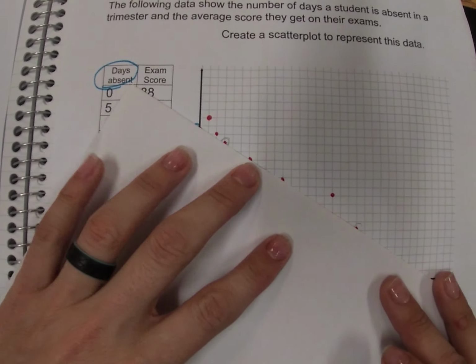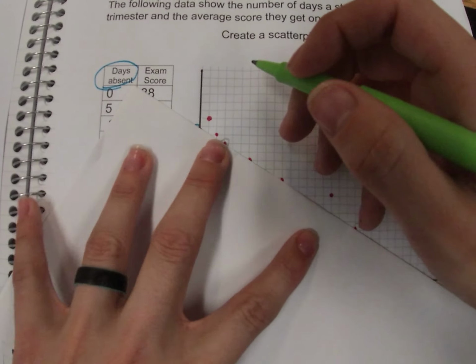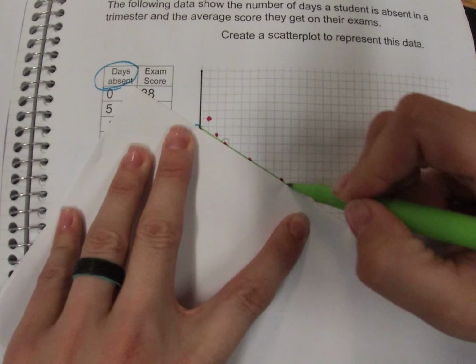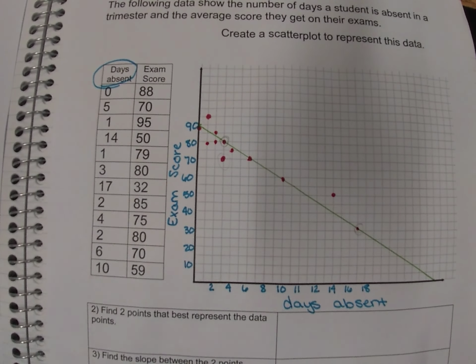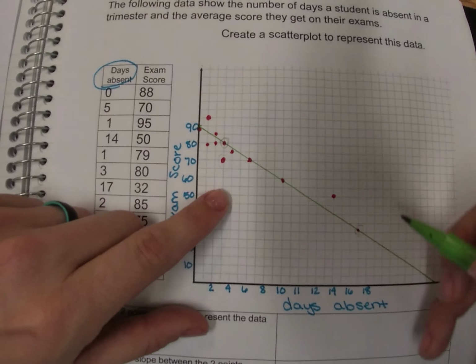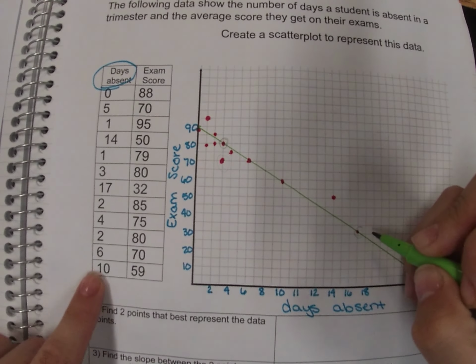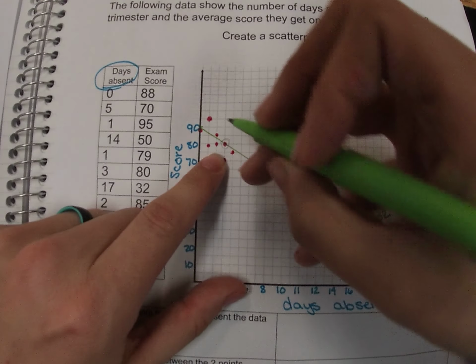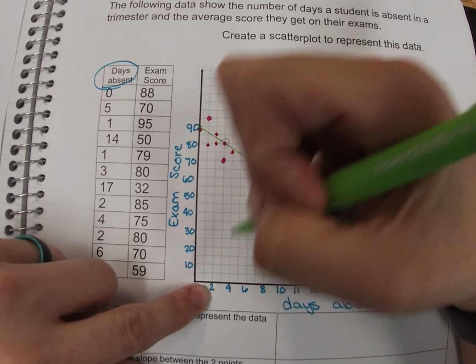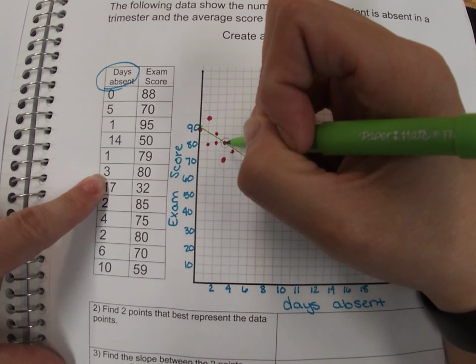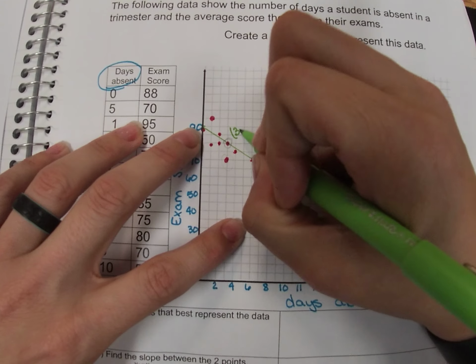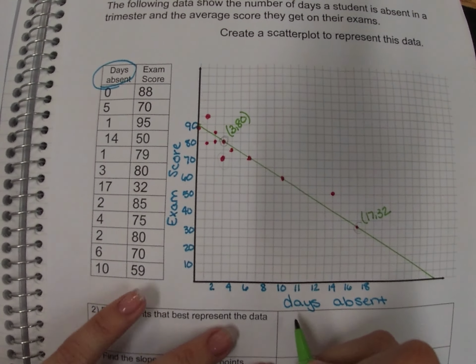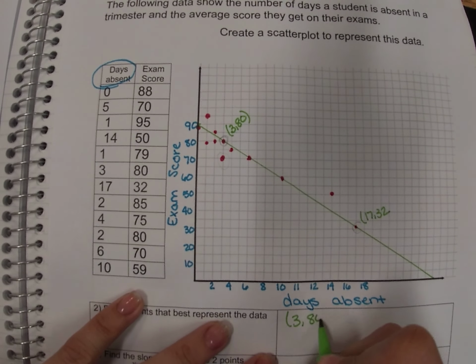This isn't perfect. We're going to talk about ways to get this a little bit better as we continue through this unit. So if I pick those 2 points, here's my line. Now again, if I'm checking those points out, I know this one that's way out over here is my 17, 32. I know this one in here is going to be my 3, 80. So my points that I picked are 3, 80.